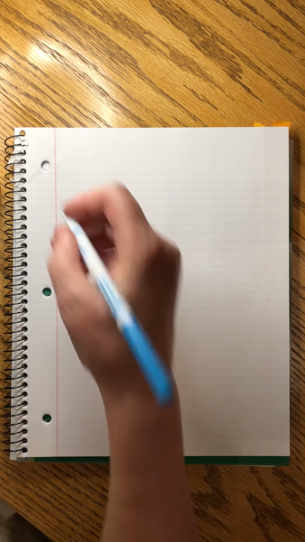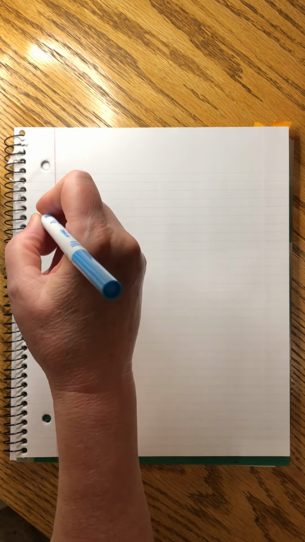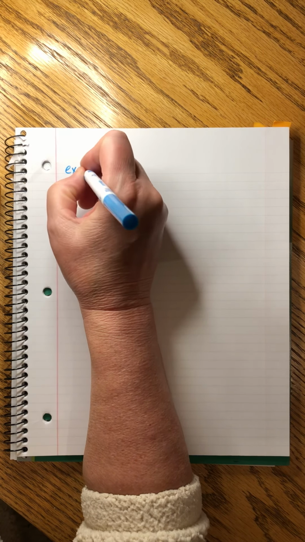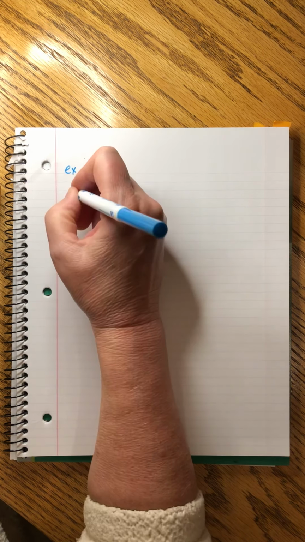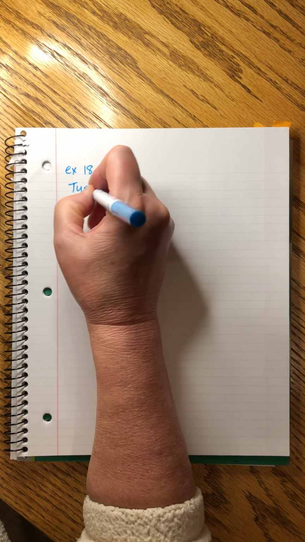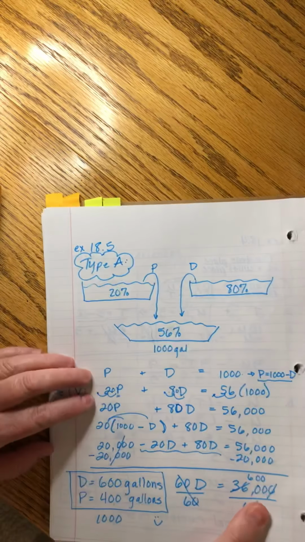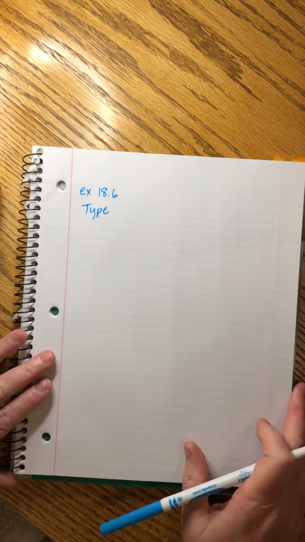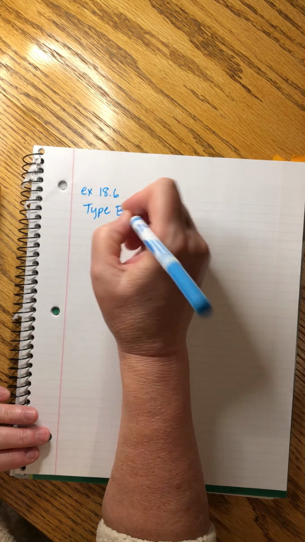We're getting near the end, you guys. Hang in there. 18.6. And have I been saying B or... I called it a type A. I don't know if it's letters or numbers, you guys, but I'm going with letters.